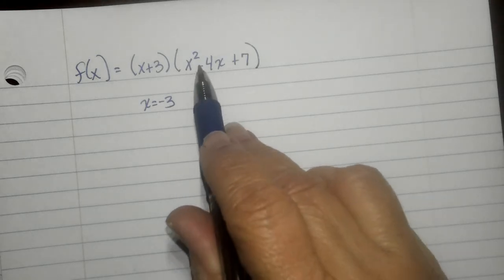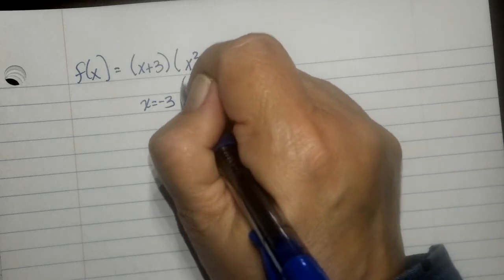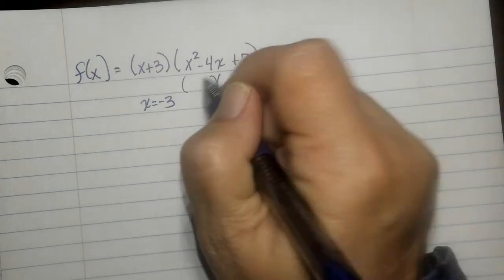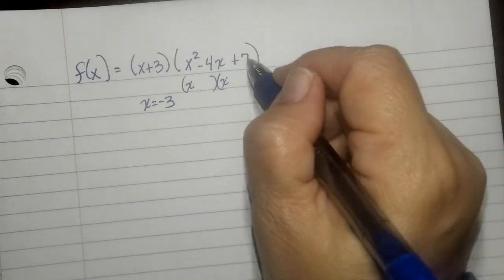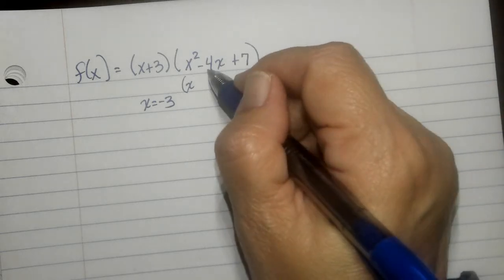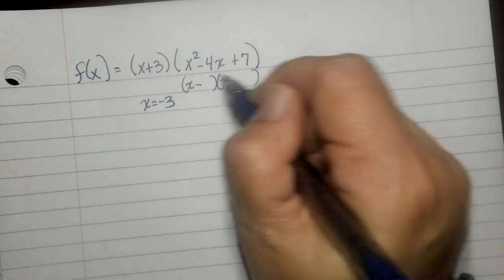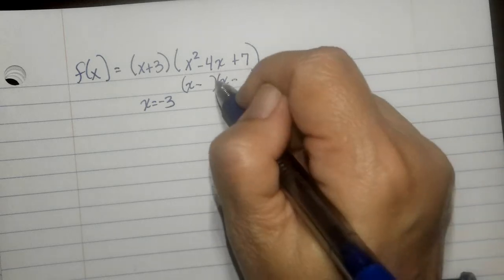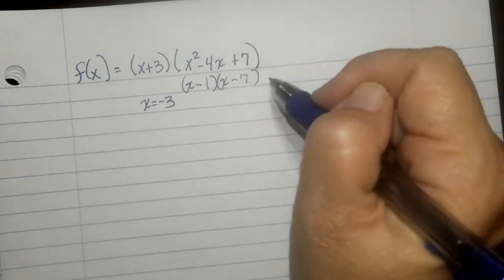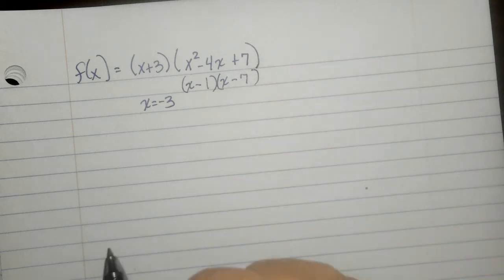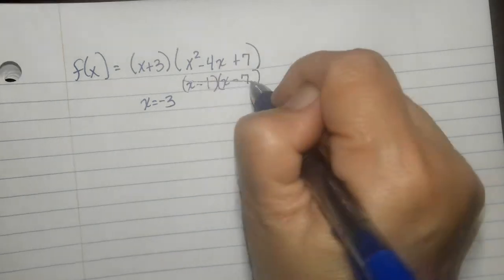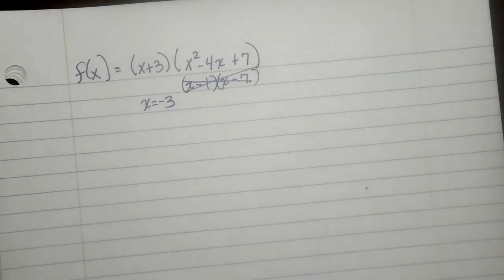Alright, now we have this. When I spy this quadratic, the first thing I think of is, can I try and factor it? Well, if I go x, and I have to get a 7, but my middle term is negative, so I'd have to have two negatives. But the only thing that makes 7 is 1 times 7. But then that's going to make negative 8, not negative 4. So it just does not work to factor.